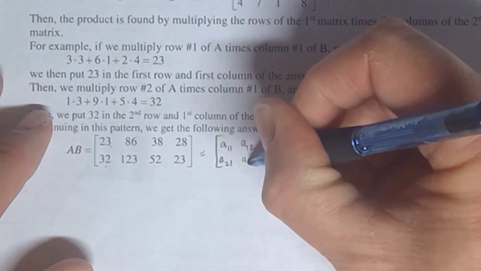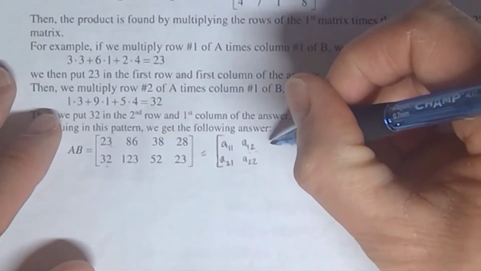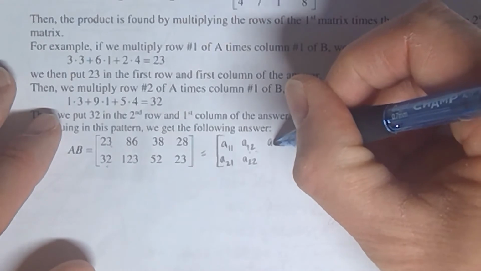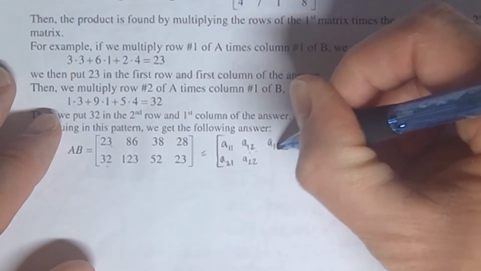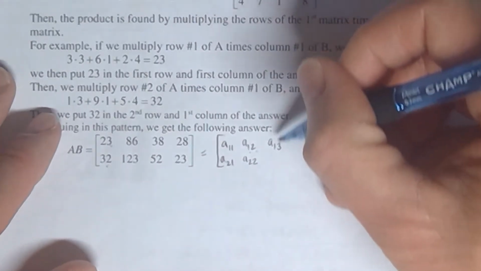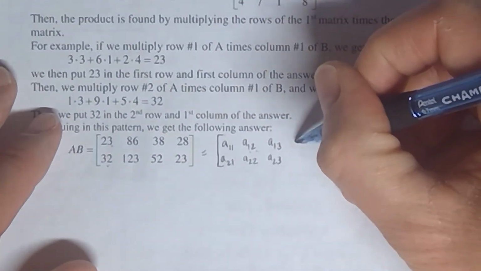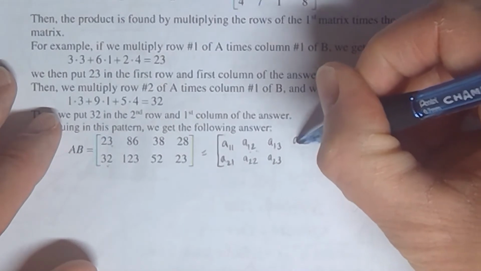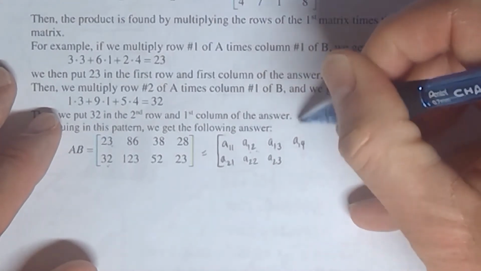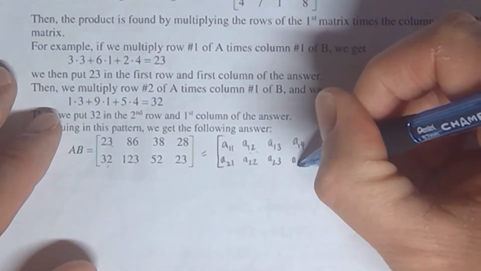So this one's going to be second row, second column. This one right here is first row, third column, first row, third column. This one right here is second row, third column. And then finally we have what? We have first row, fourth column, and second row, fourth column.